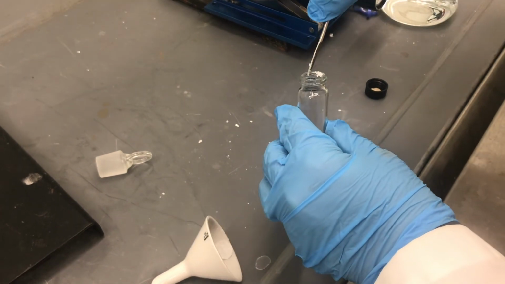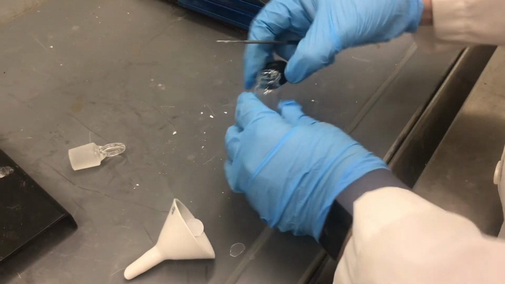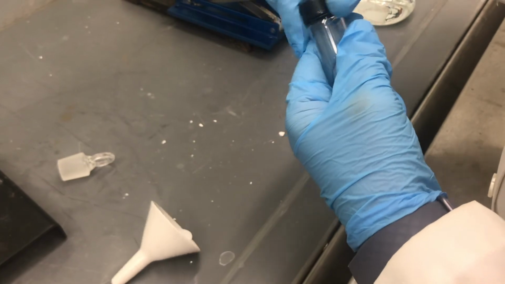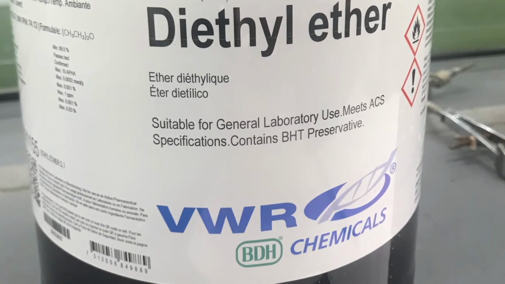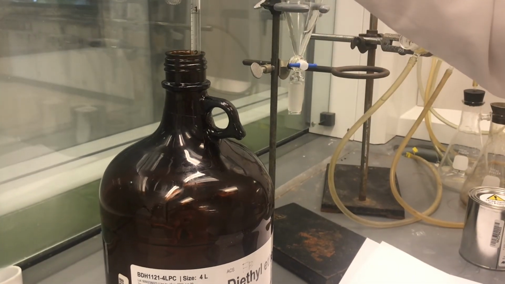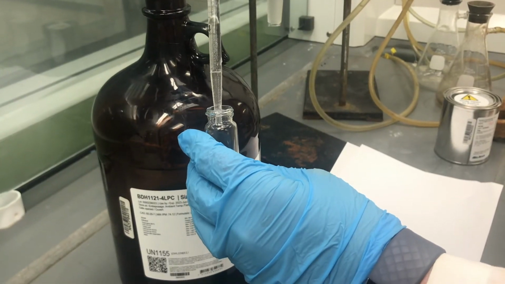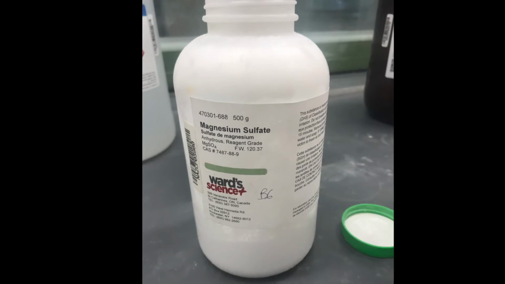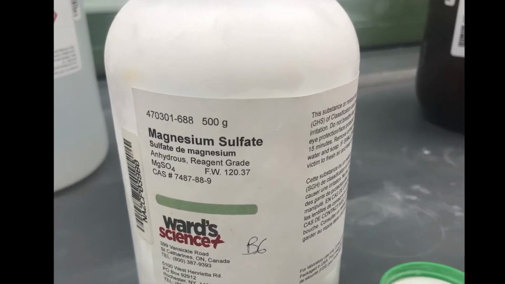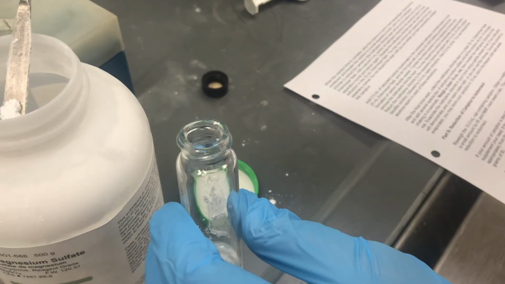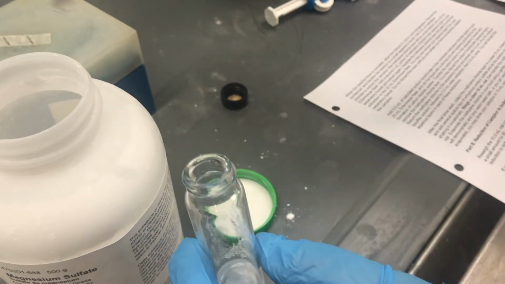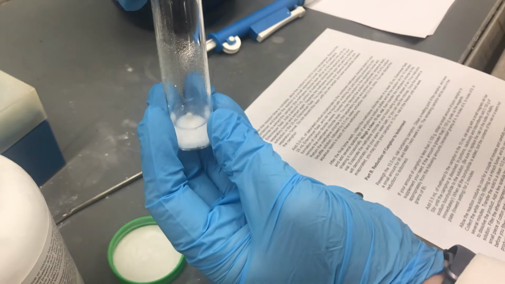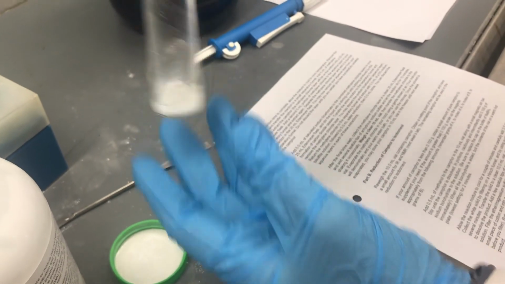Once you've transferred your solid to a clean 10 milliliter vial, cap it and get ready for the diethyl ether. At this point, we will add 4.5 milliliters of diethyl ether using a pipette to dissolve our product. Now we will add a few spatula tips of anhydrous magnesium sulfate to dry our solution. Once I add the mag sulfate, I typically let it sit for a few minutes just to let it kind of capture all of that moisture.